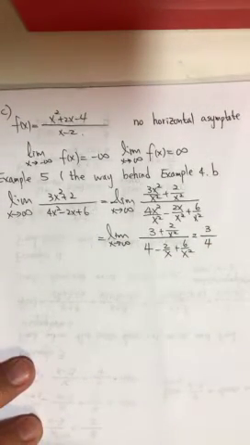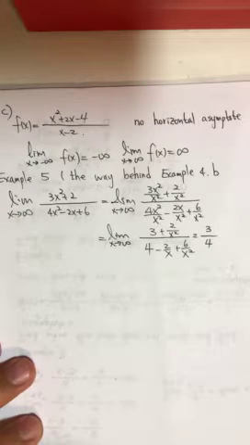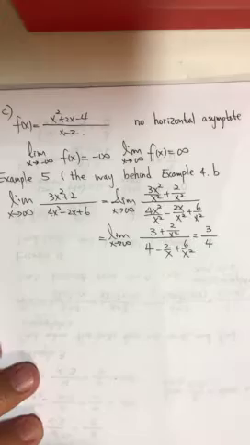And the same thing can be applied to negative infinity. You can use the same concept to explain it. 3/4.